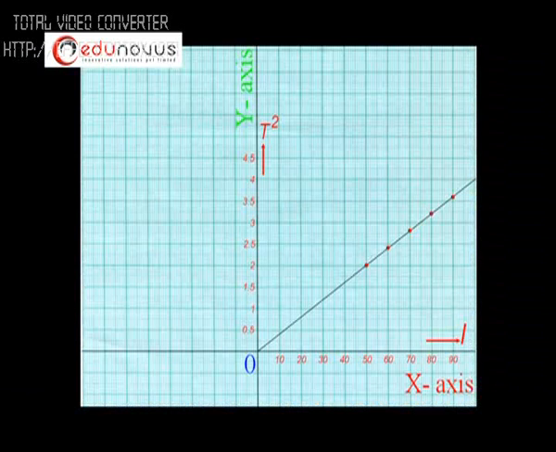From the graph, we can also calculate the length of the seconds pendulum. The time period of the seconds pendulum is equal to 2 seconds. Therefore, T square is equal to 4 seconds square.